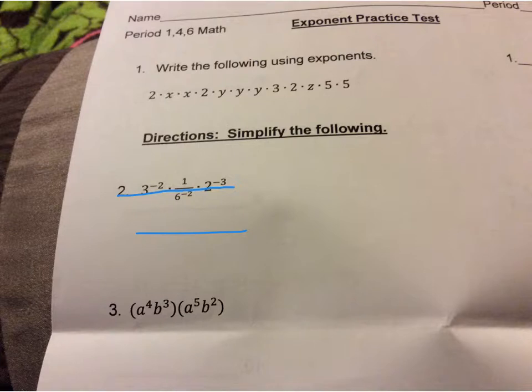So 3 to the negative 2nd is on the top, so it needs to go to the bottom. So I have a positive. 1 over 6 to the negative 2nd. 6 to the negative 2nd is going to go to the top, so we have a positive exponent. 2 to the negative 3rd is going to go to the bottom, so we have a positive exponent.